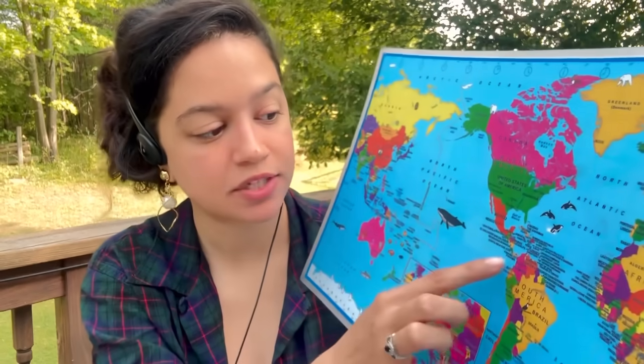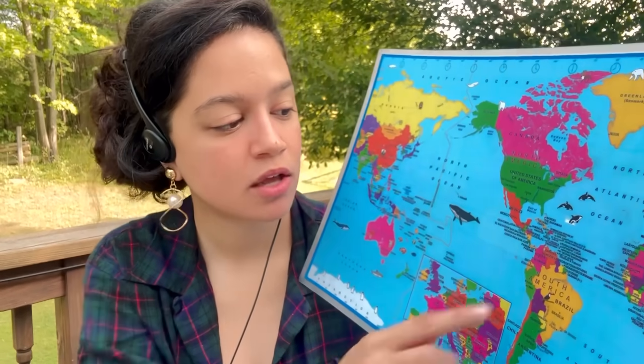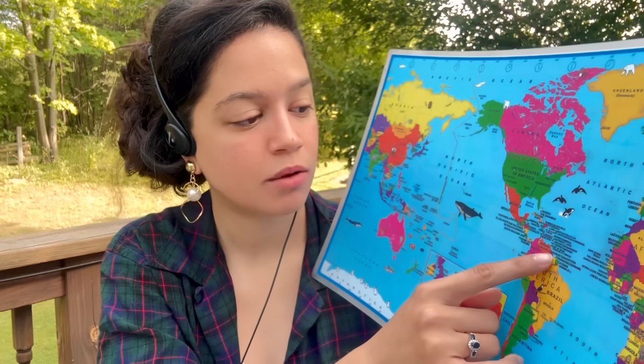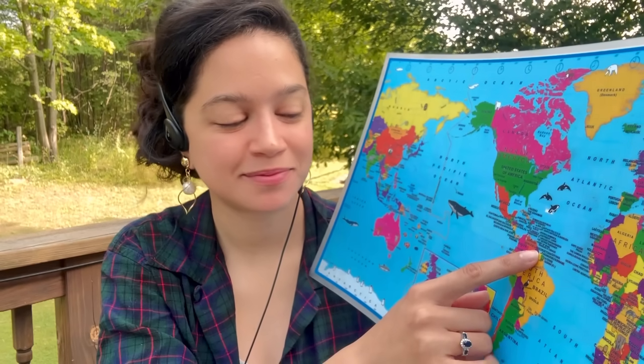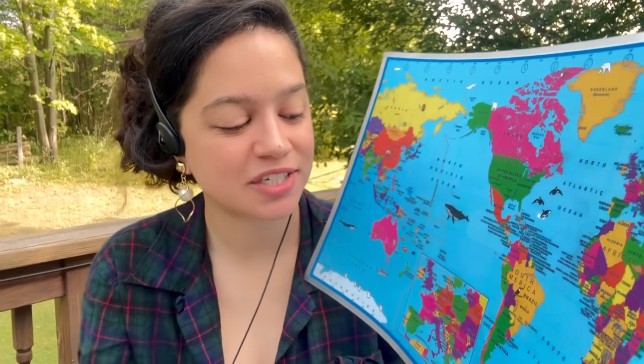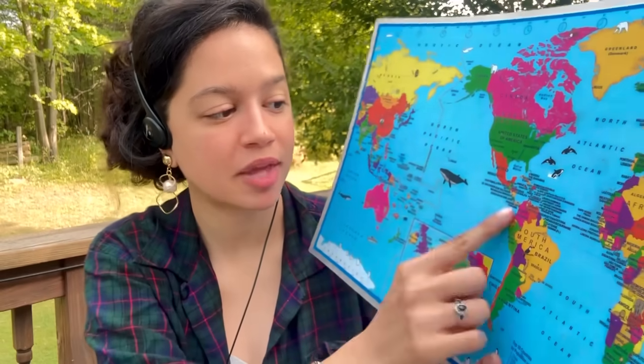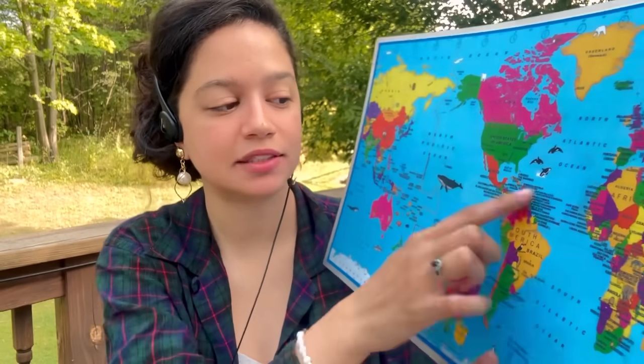South America starts at Colombia, Venezuela, Guyana, all the way down to Argentina and Chile. This entire body of land is South America. This entire body of land is North America. So from Canada to Panama is North America. And from Colombia to Chile is South America.